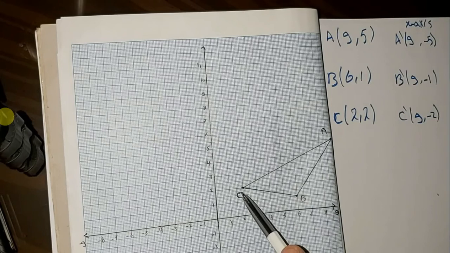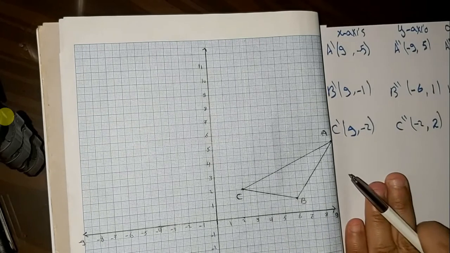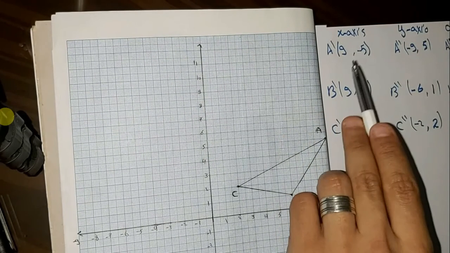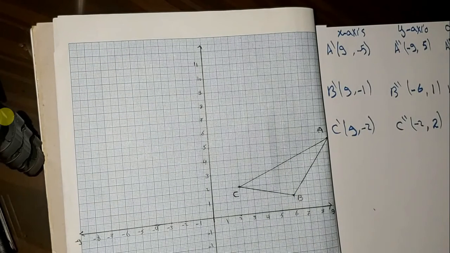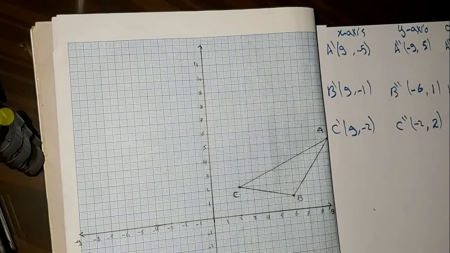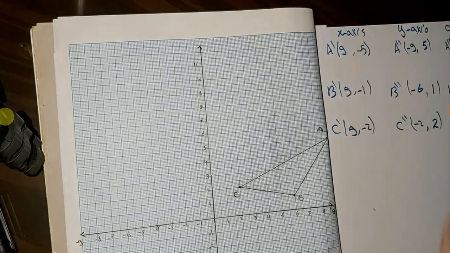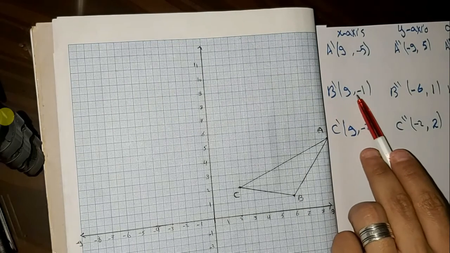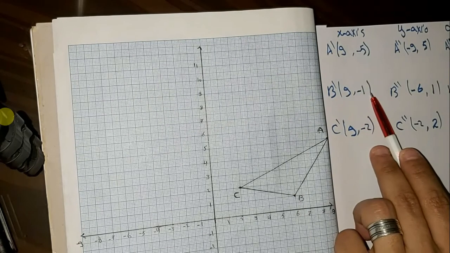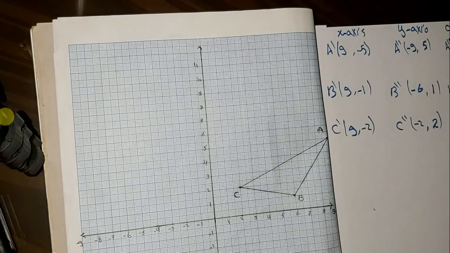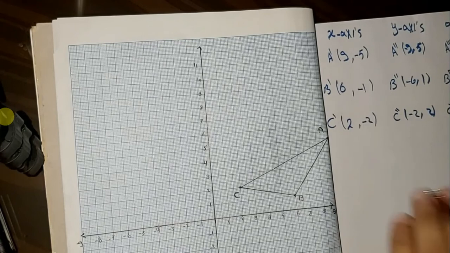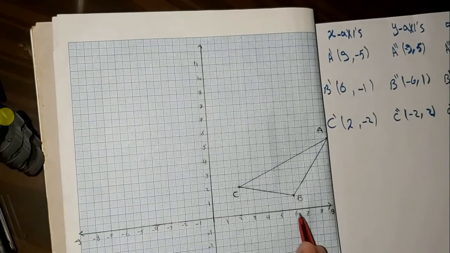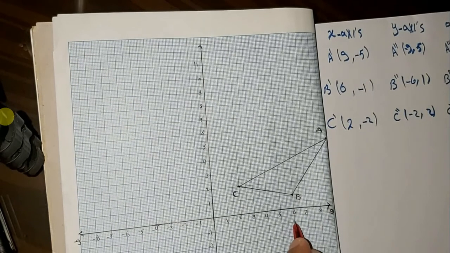After that, we will join the 3 points with each other to find the triangle A, B, C. The second triangle is the reflection on the x-axis. 9 and -5: we search for 9 and go down to find -5. It will be A dash. The second point, 6 and -1: we go to 6 and go down to -1.